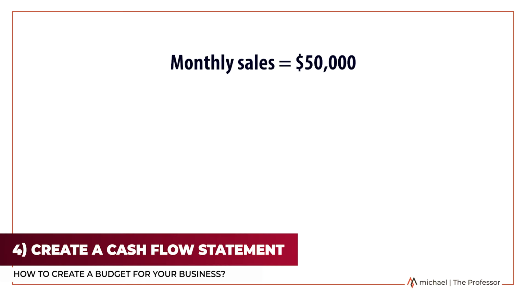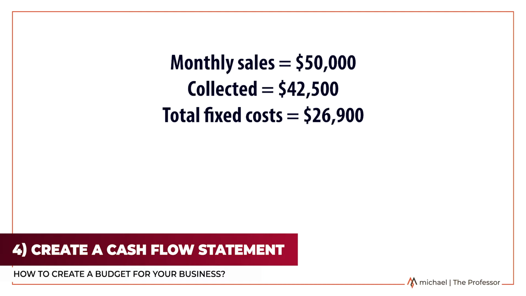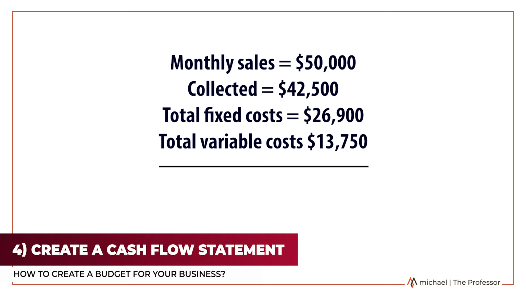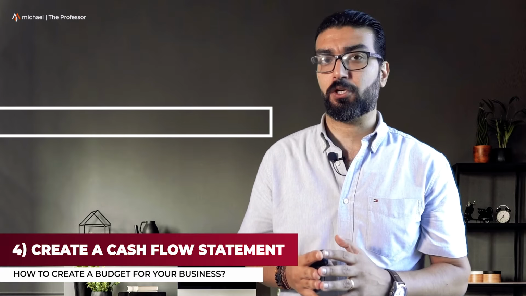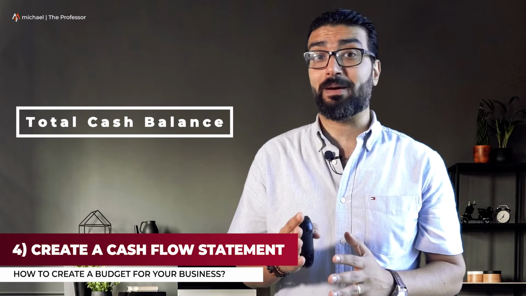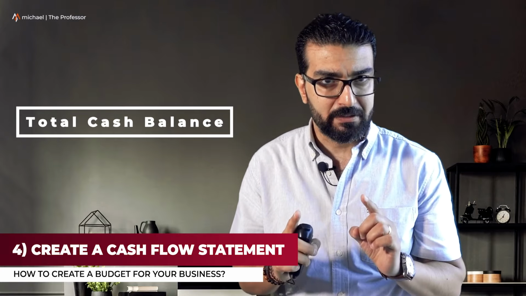As we said, monthly sales $50,000, collected $42,500, total fixed costs $26,900, total variable costs are $13,750. From all of these, the total cash balance is $1,850. Don't forget that the $1,850 represents your total cash balance for the month, not your profit.